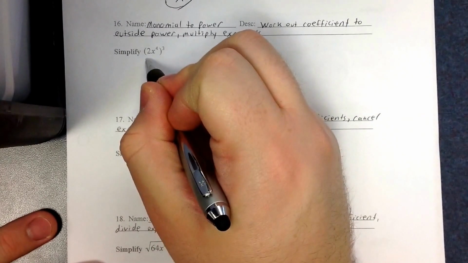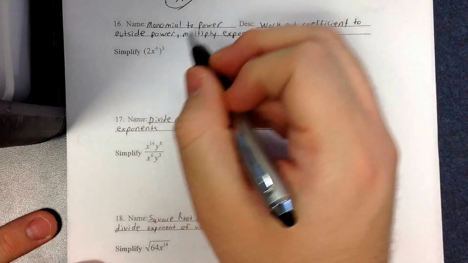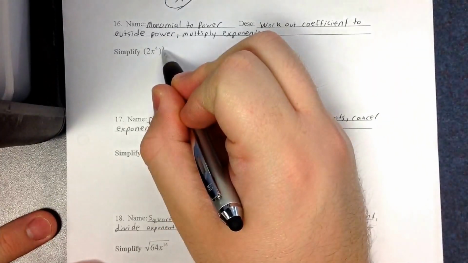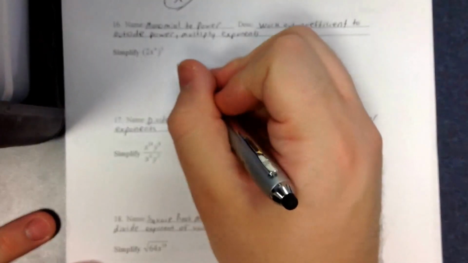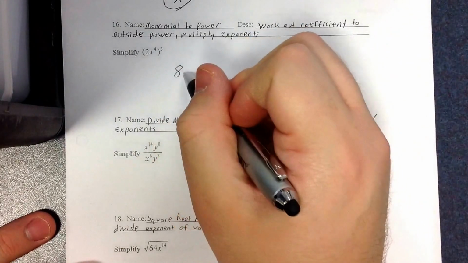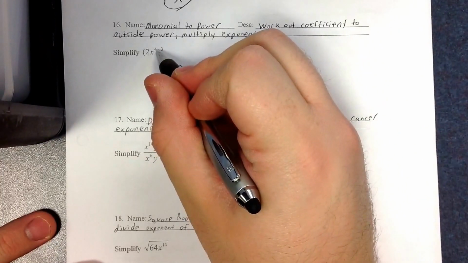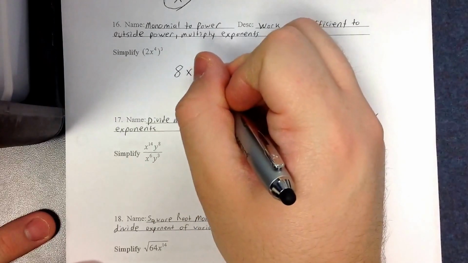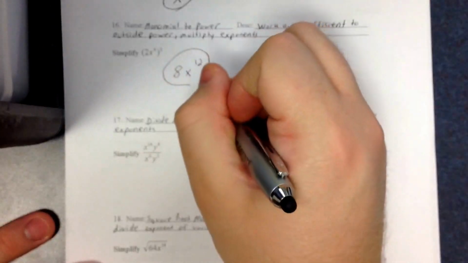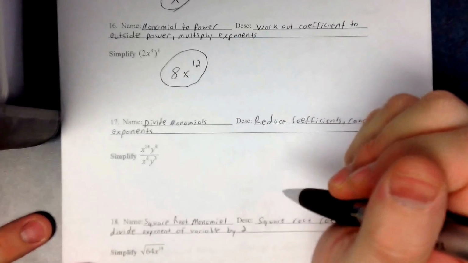So my coefficient is 2. So I'm going to take 2 to the third power, which means 2 times 2 times 2, which is 8. Then I have x, and I'm going to take 4 times 3, because I multiply the exponent. So it's 8x to the 12th.